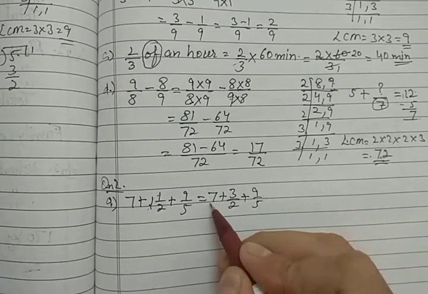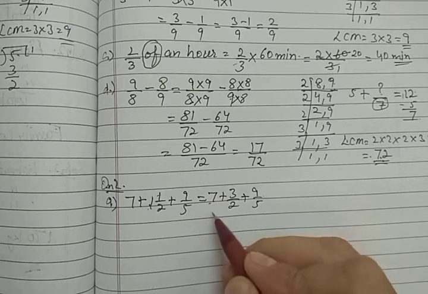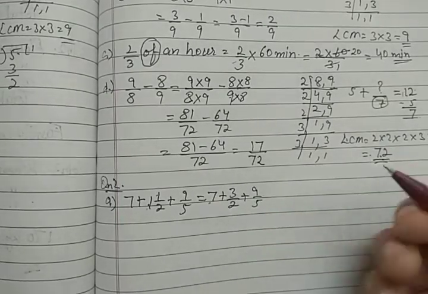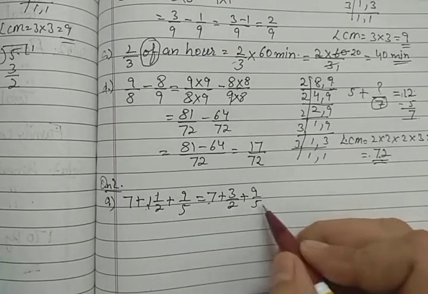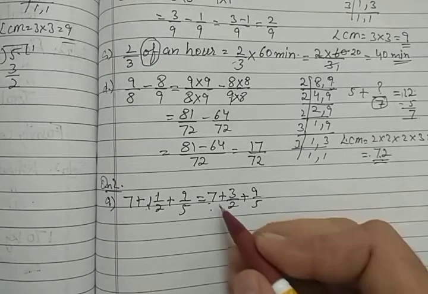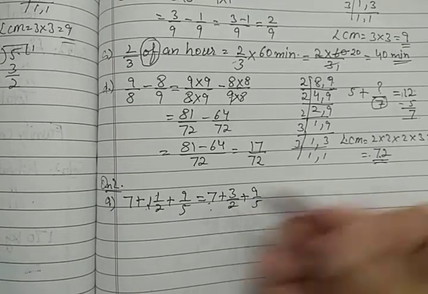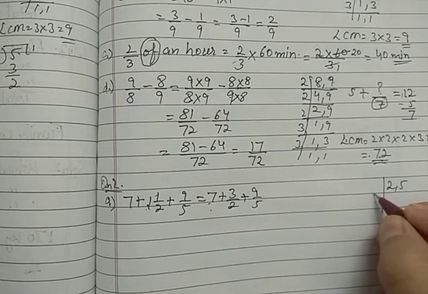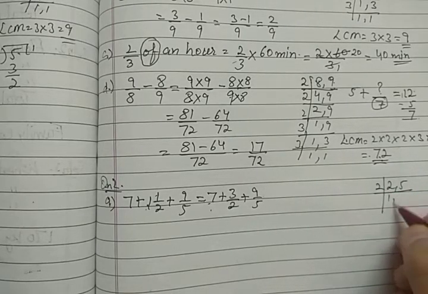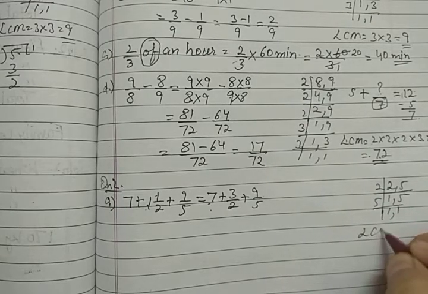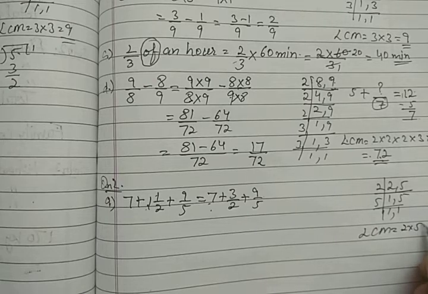For a whole number, we can put 1 below if you want to. If you do not put it, there is no problem. So first of all we have to take the LCM of all three numbers: 1, 2 and 5. Whether we take 1 or not makes no difference. So 2 and 5. So the LCM of 2 and 5 is 10. 2 1s are 2, 5 1s are 5, so the LCM is 2 into 5, that is 10.